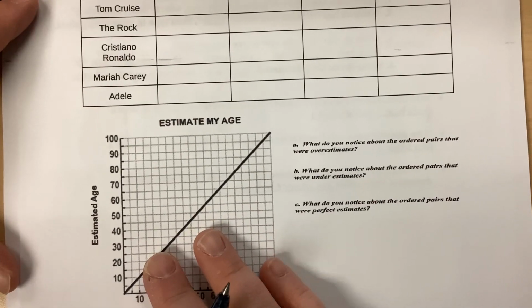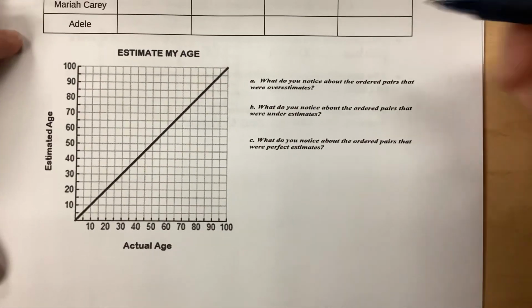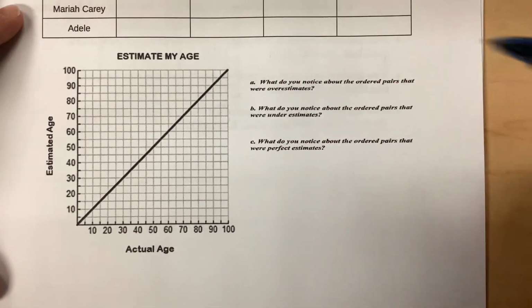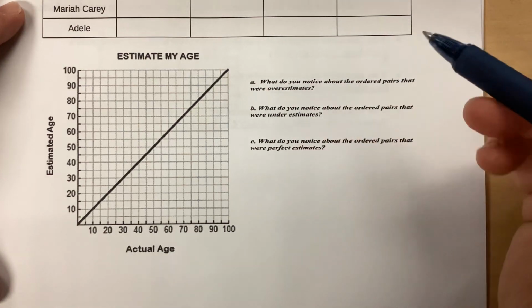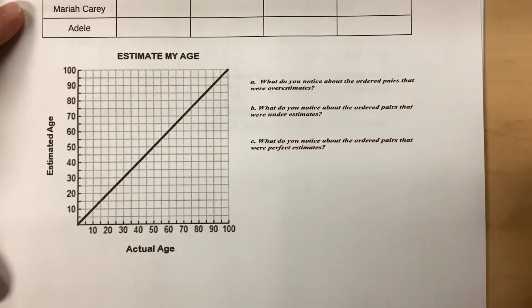All right, now this next page is a little activity that we are going to do in class. I'm going to skip over the activity itself and just kind of talk about the key points here. So the reason why we're going to do the activity is to be able to understand the points above the line, below the line, and exactly on the line.